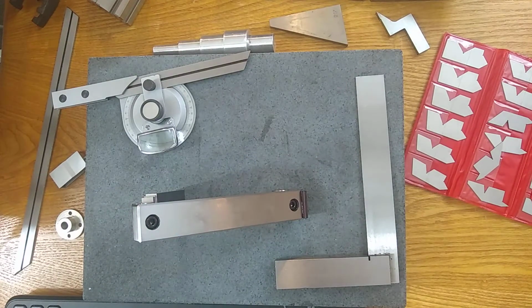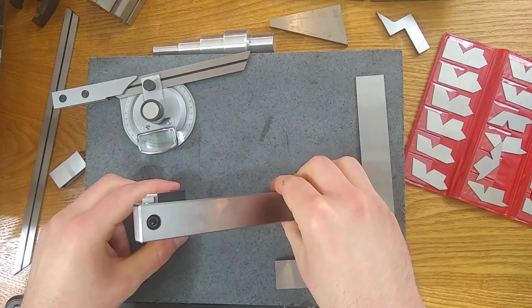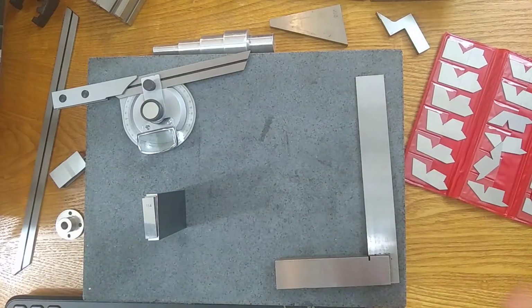And I want to quickly point out right here that if you actually measured how long this overall bar is, it's probably closer to 6 inches. But the 5 inches comes from the center of these pins that are bolted in. So it's the center to center distance of the pins, and it's not the overall length of the sine bar. So that's an important feature.